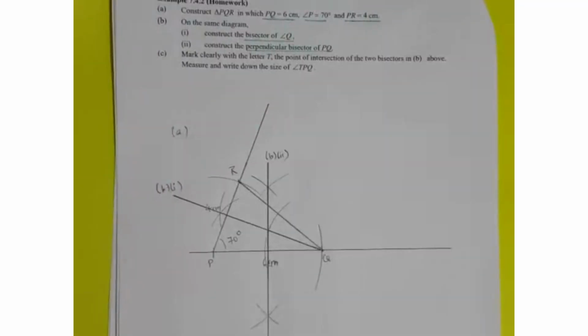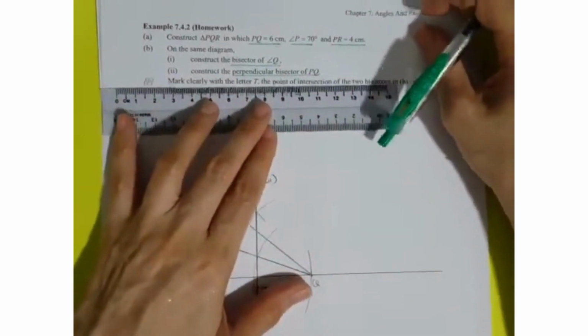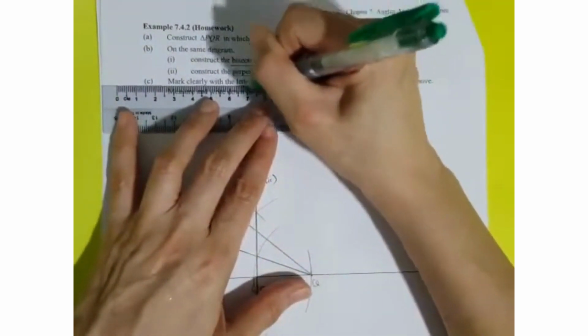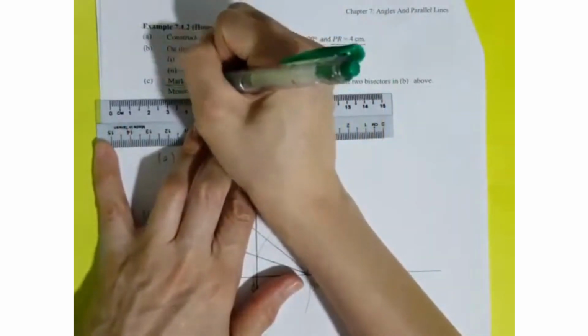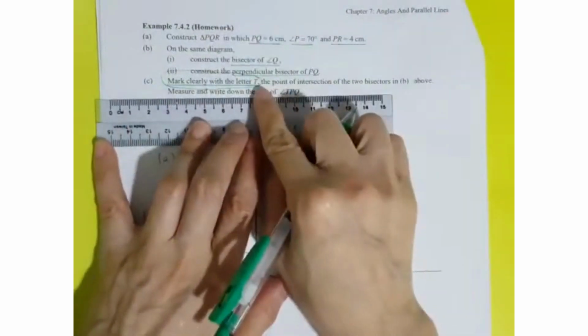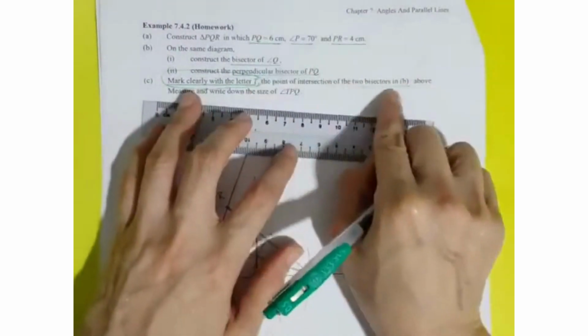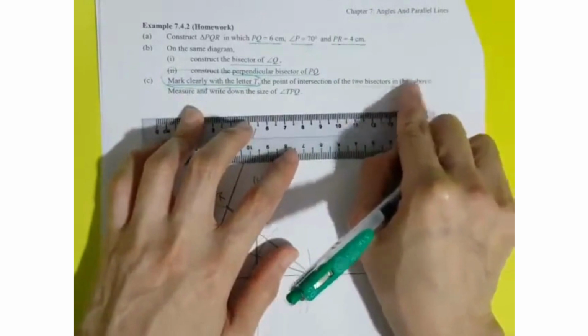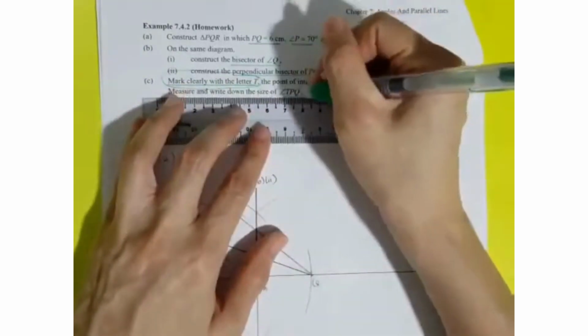Next, last question C. You are asked to label, also to mark clearly the letter T. Take note, you must clearly mark the intersection of the two bisectors in part B. And measure and write down the size of angle TPQ.